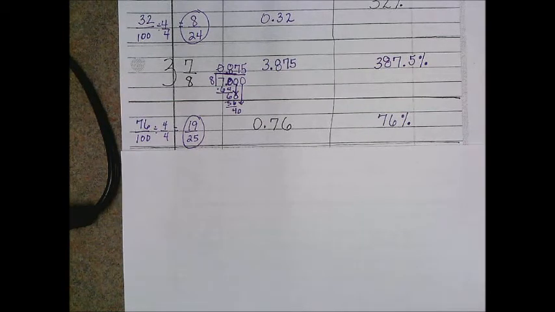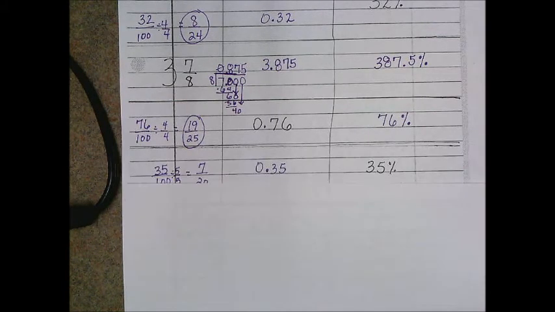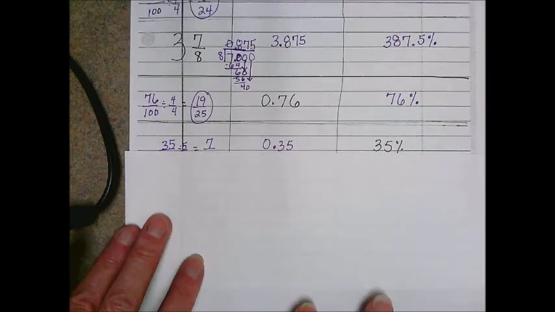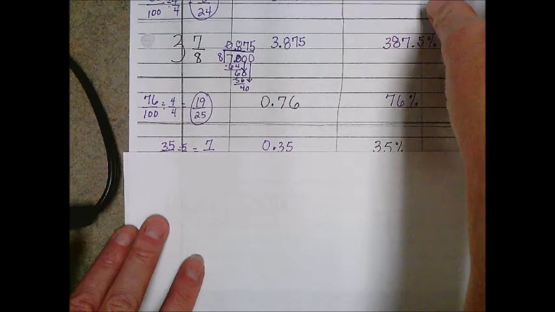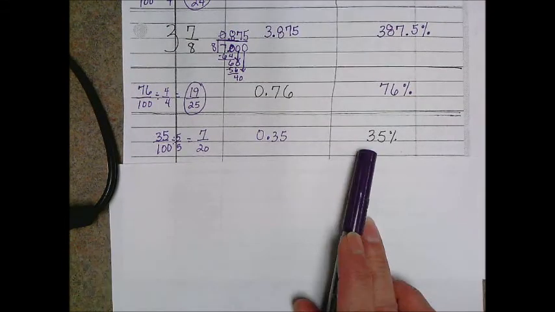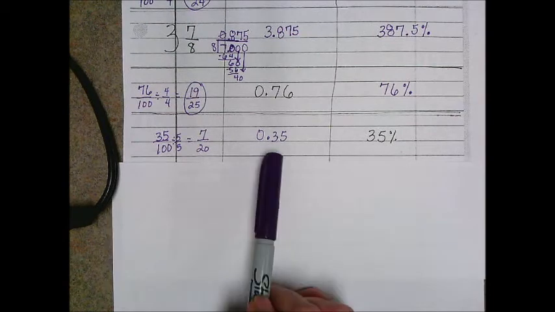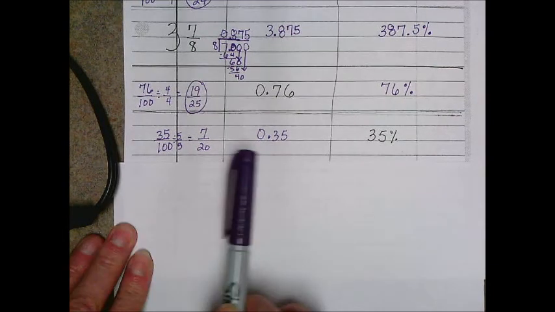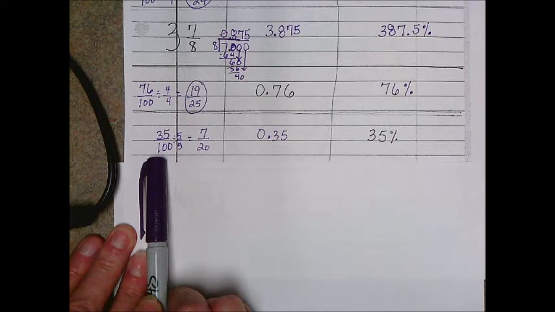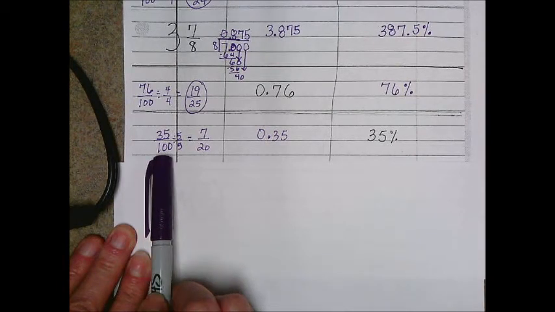Okay, you've got 35%. First, we converted it to a decimal by moving our decimal 2 spots to the left, so it gives us 35 hundredths. 35 hundredths is also the proper way to say a fraction. 35 and 100 will both simplify by 5, leaving you with the final answer of 7 20ths.